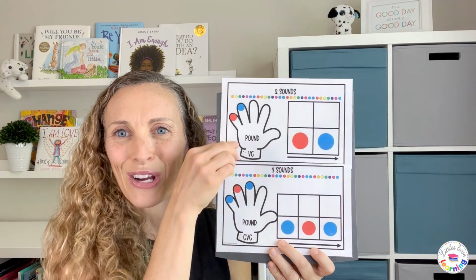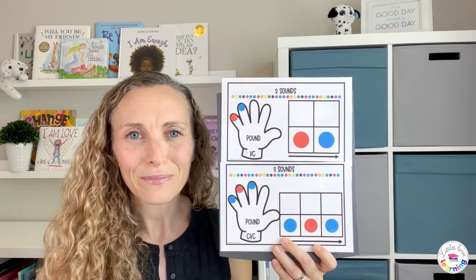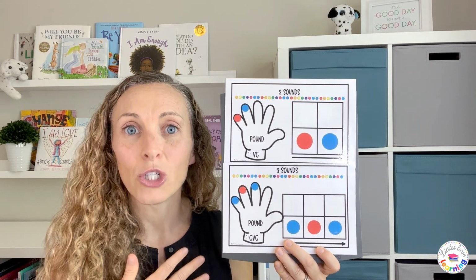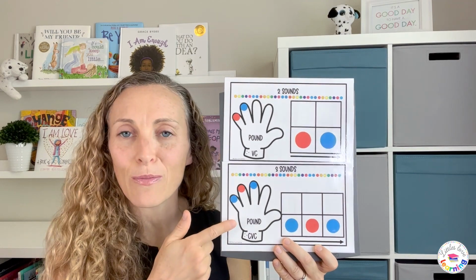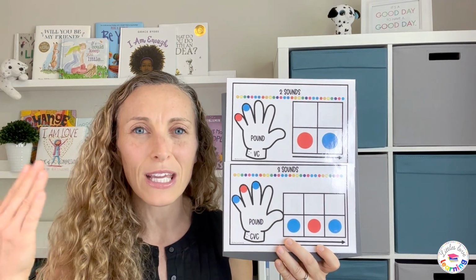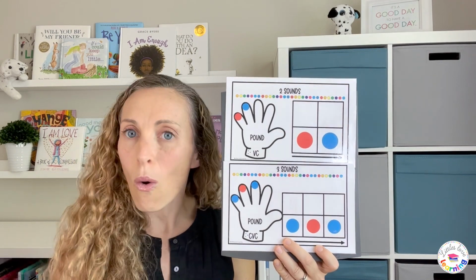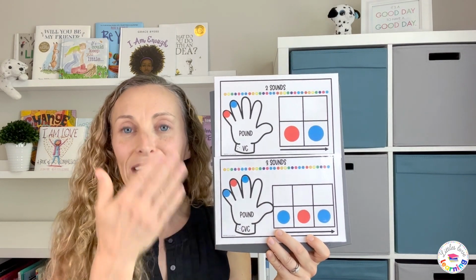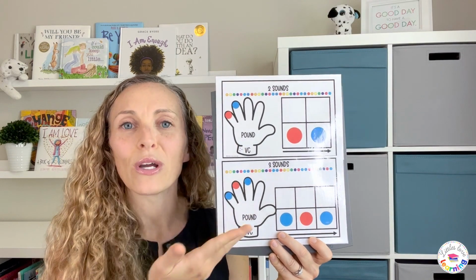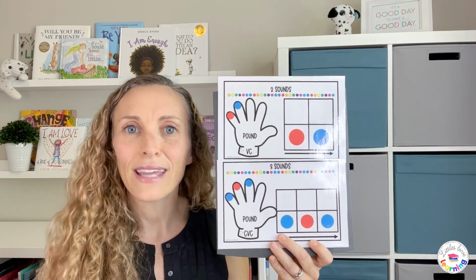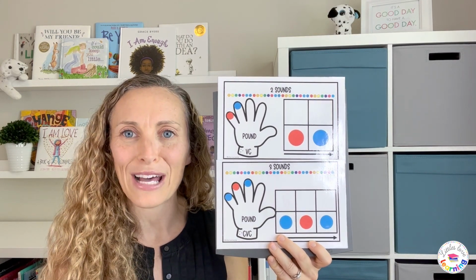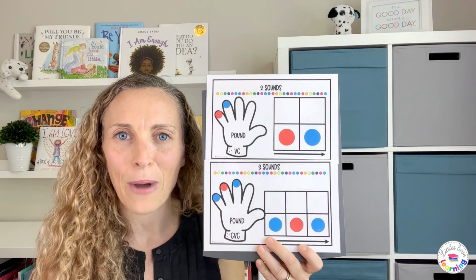mat, because you can cut them apart and make them separate. Or if I know that it's going to be a 3 sound word, I can just give them the 3 sound mat so they don't have to think about how many sounds it's going to be. They just have to pull apart the sounds. Or I can not tell them, and I could say, okay, which of these mats are we going to use for the word cat? And they would have to figure out how many sounds are in it. So you can scaffold it that way.